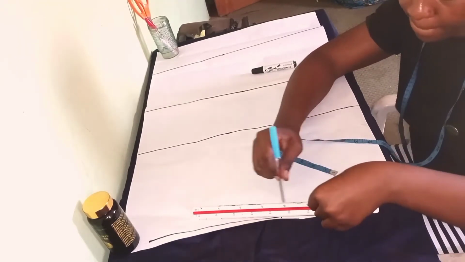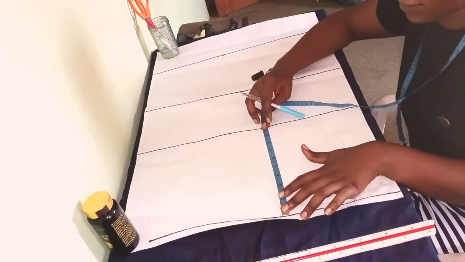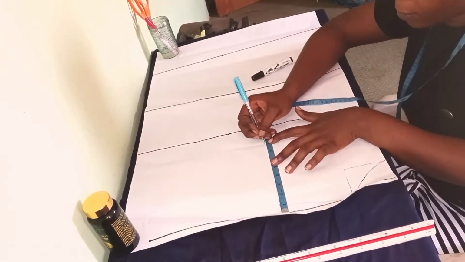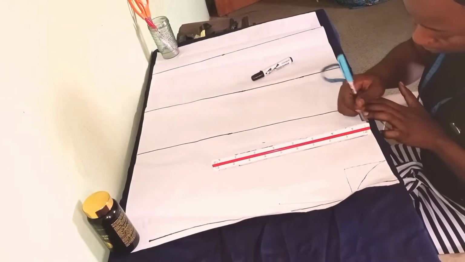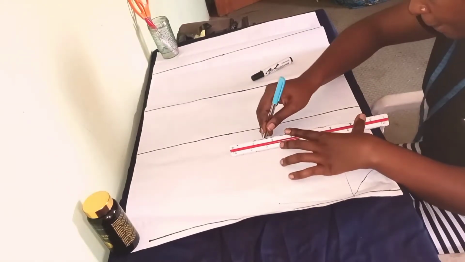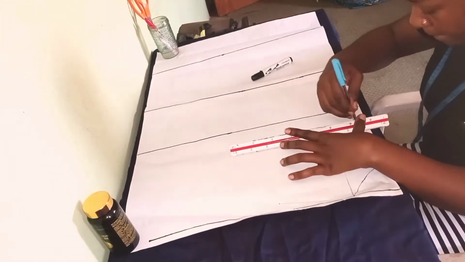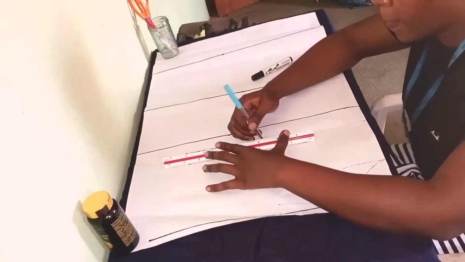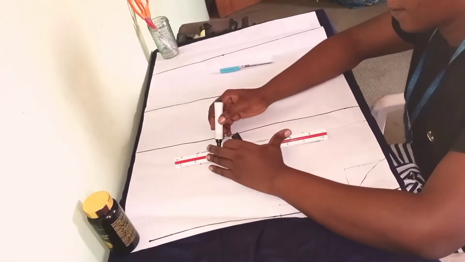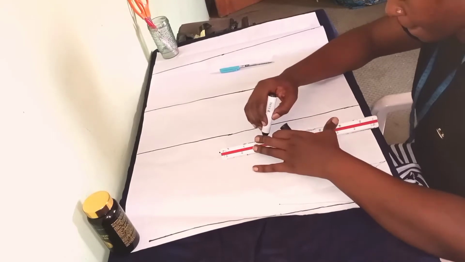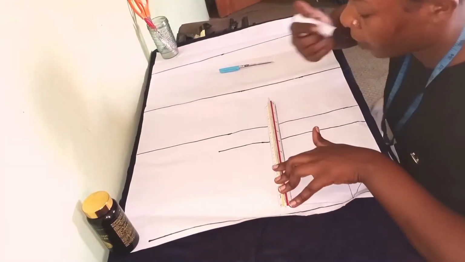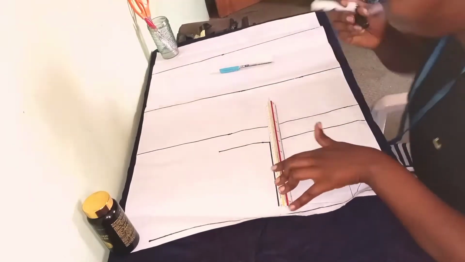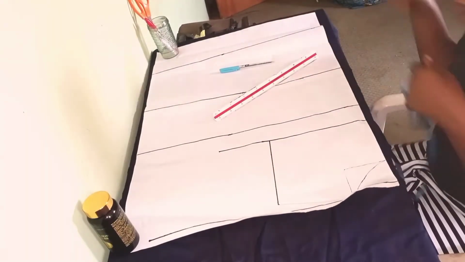So the next thing I'm doing is to get my shoulder length, which is 8 inches. I came down by 1 inch for my shoulder slant, and my armhole length is 8.5 inches. So if you subtract 1 inch from 8.5, you are left with 7.5 inches. So you draw your horizontal line where your armhole length stops and connect the line to your shoulder slant.